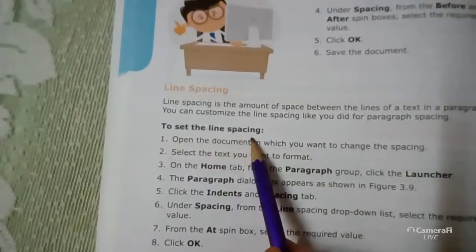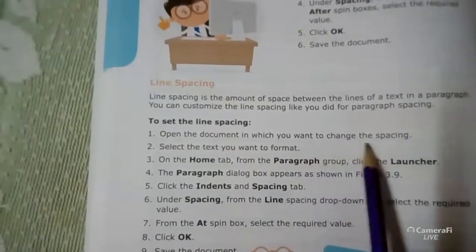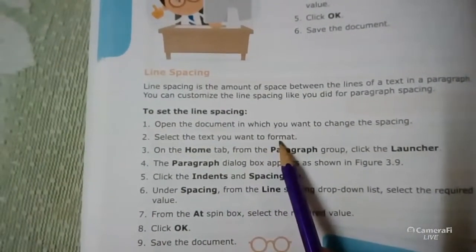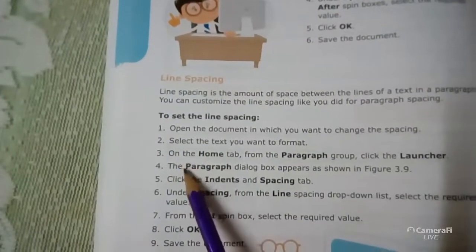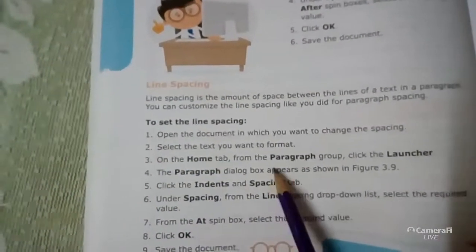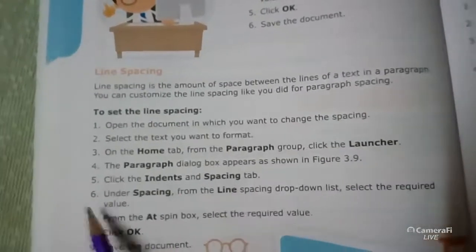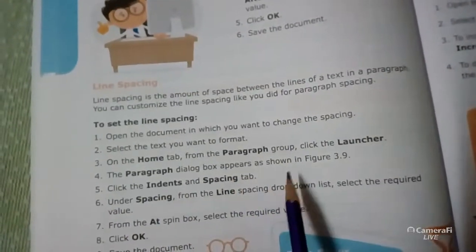To set the line spacing, open the document in which you want to change the spacing. Select the text you want to format. On the Home tab, from the paragraph group, click the launcher. The paragraph dialog box appears.